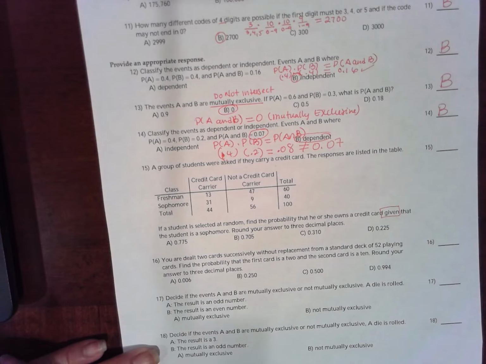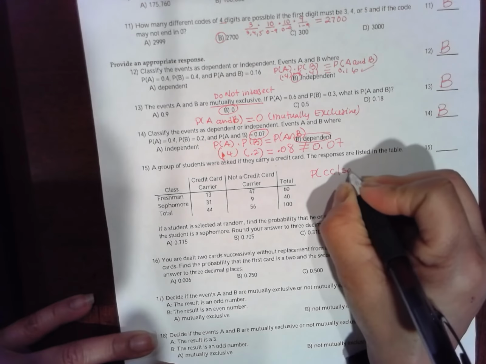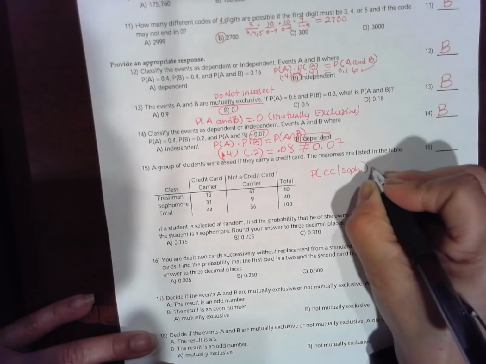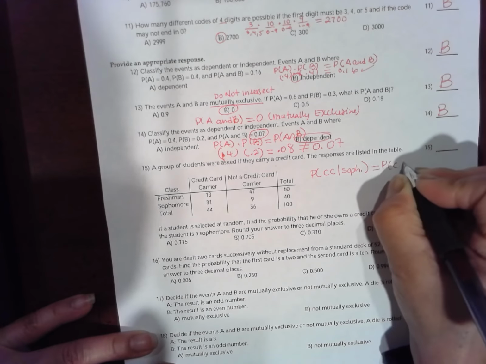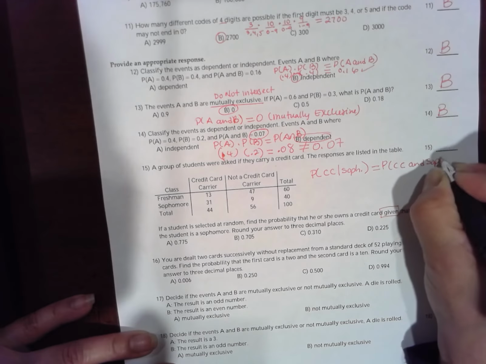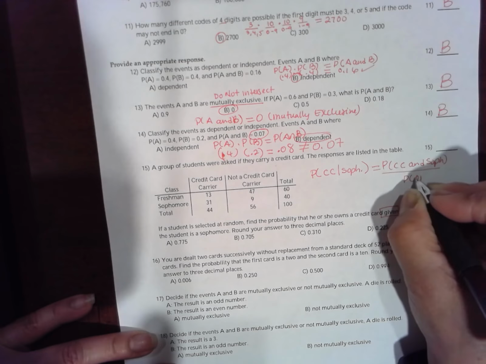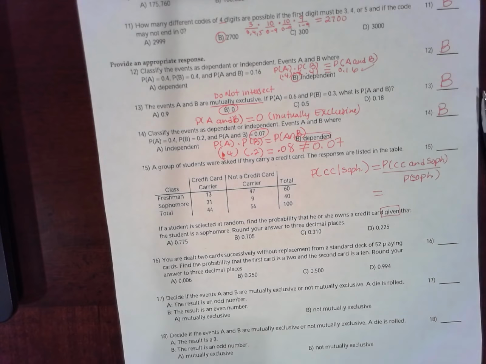So the probability of a credit card given that the student is a sophomore. This is equal to the probability of the credit card and the sophomore divided by the probability of a sophomore.